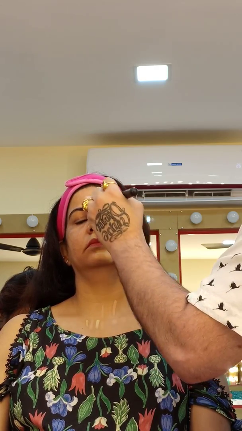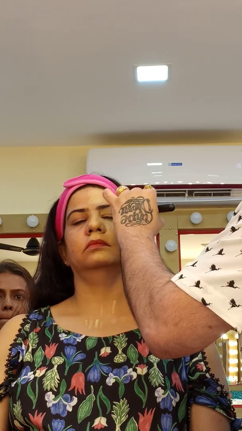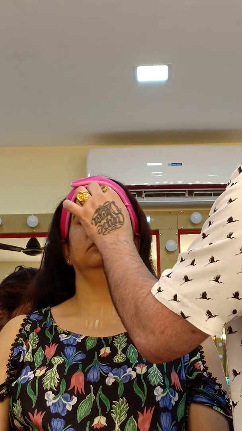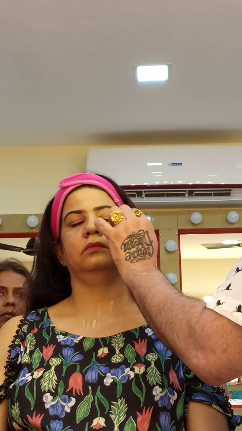That's nice. Okay, you want to blend it. Can I blend it with this brush? Yes or no? Blending can be done, not application. Okay, and if I blend with this brush, what will happen? The product will come out. It will remove the product. Do I want to remove the product from her skin? No, no. Okay.